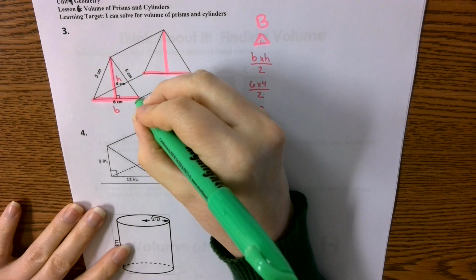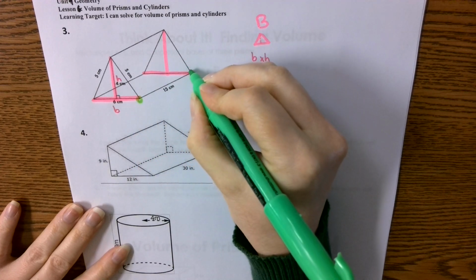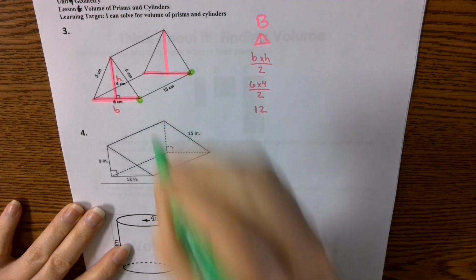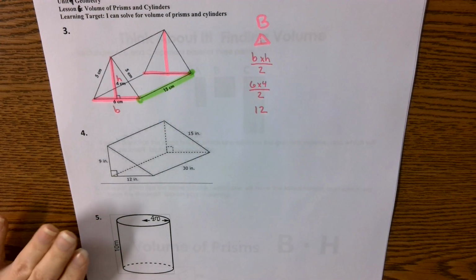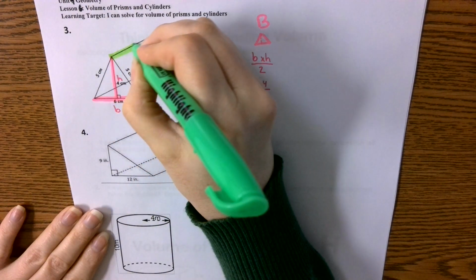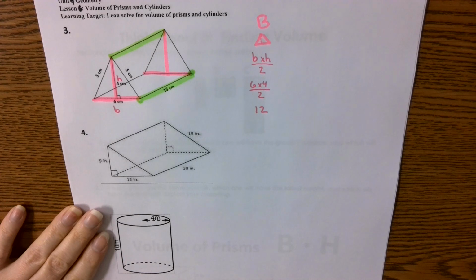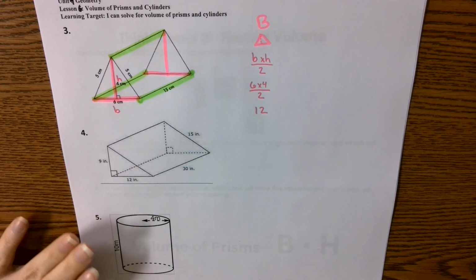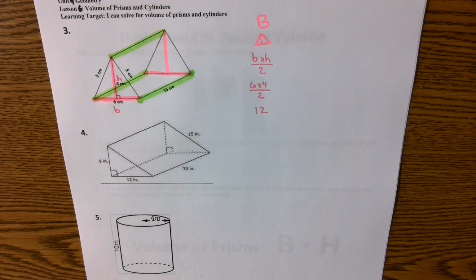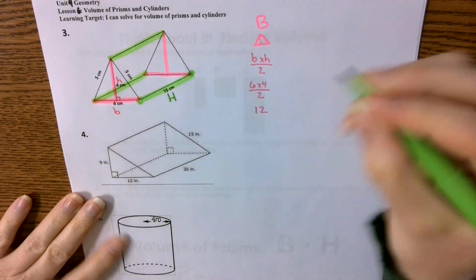So if I start at this corner, then I have to end at this corner. So that measurement is going to be 15. And guys, it is 15 universally throughout the entire shape. This measurement is also 15. The measurement directly across here is also going to be 15. It's the same height all the way from one triangle to the next. So this is our overall height.